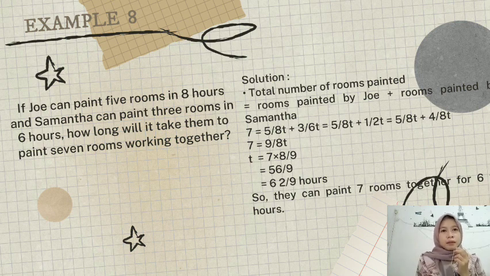If Joe can paint 5 rooms in 8 hours and Samantha can paint 3 rooms in 6 hours, how long will it take them to paint 7 rooms working together?